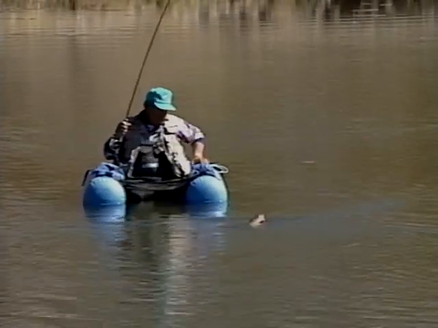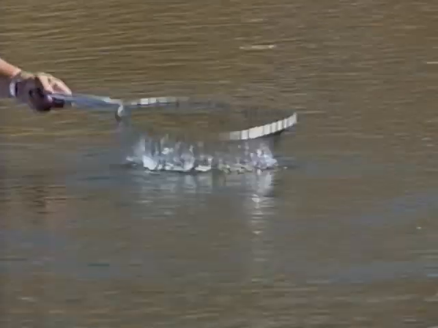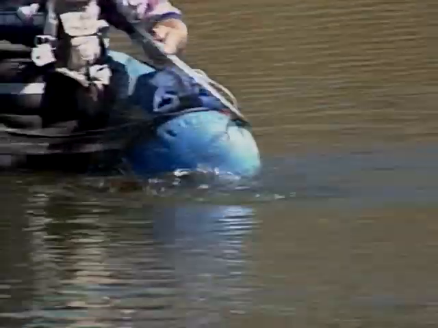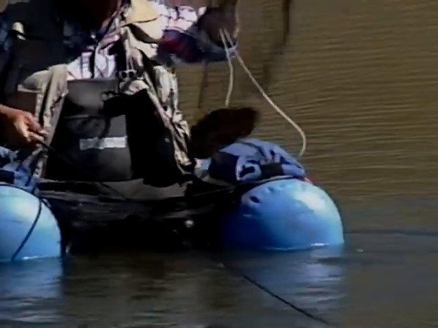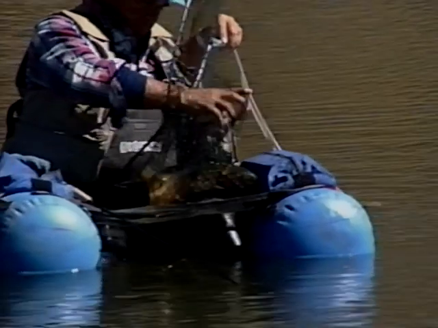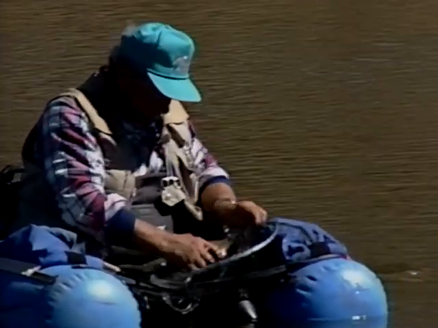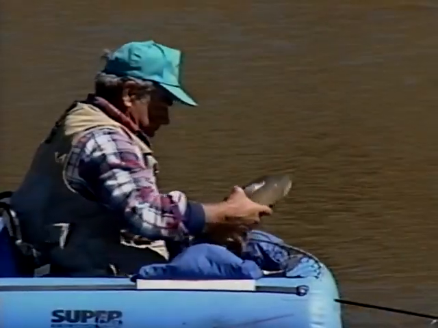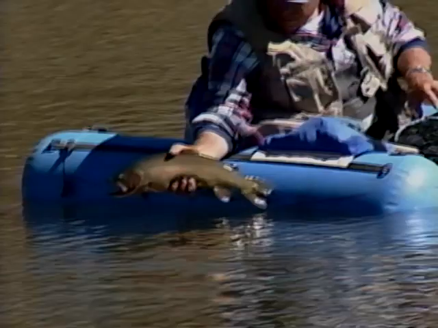This cold water's obviously taking its toll on them again, but pretty fish too. Nice fish though. Pretty fish.